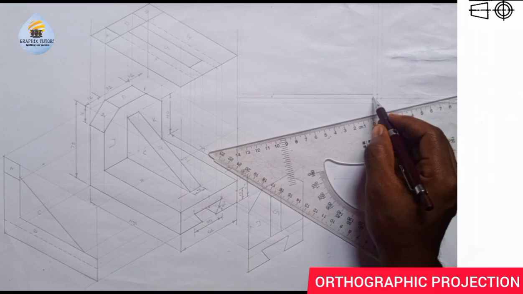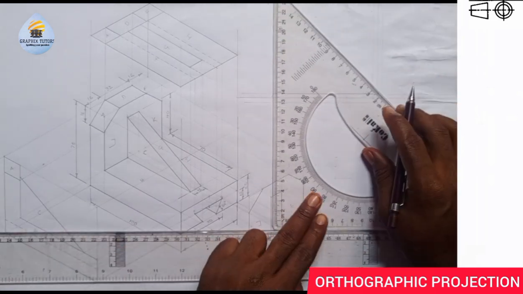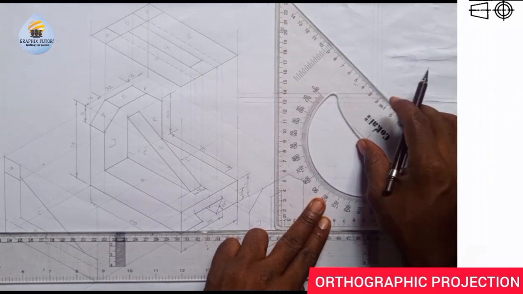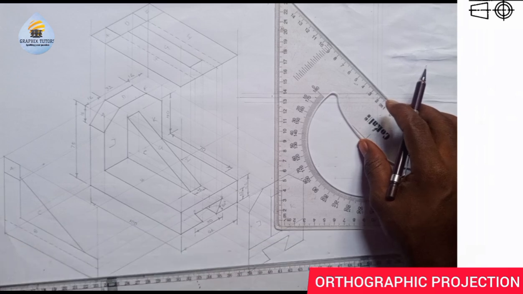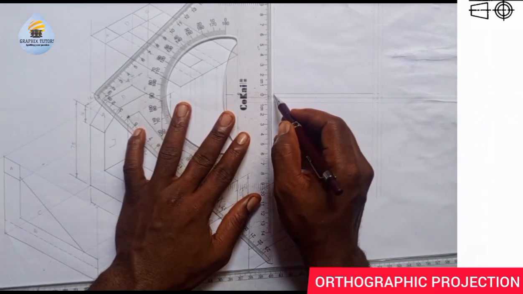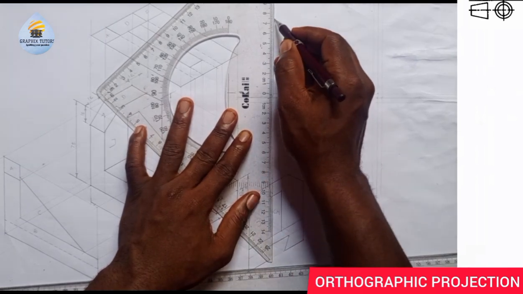Can you see that? From here to here is 100. And I'll take it up this way. And the height is given as 75, from here to here. So I'm going to measure 75 from 0 to 75, or taking it.